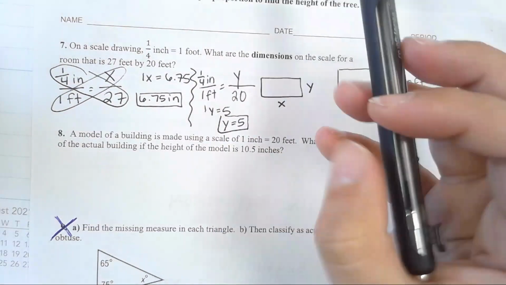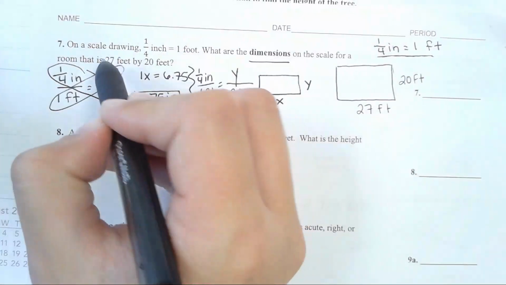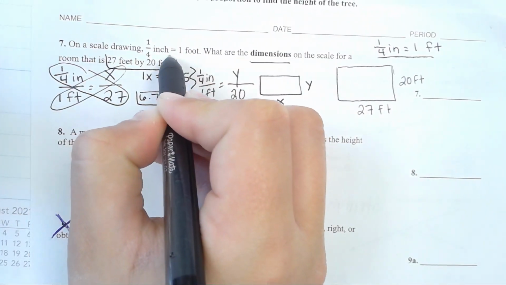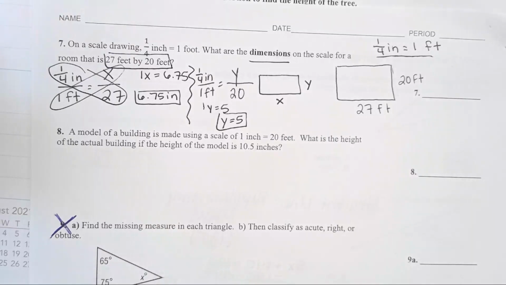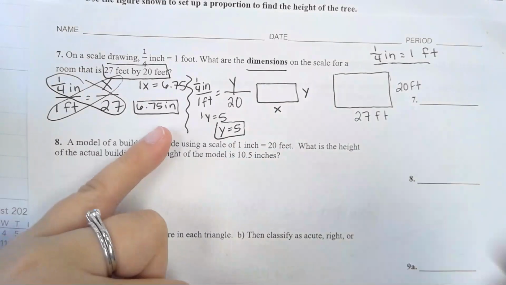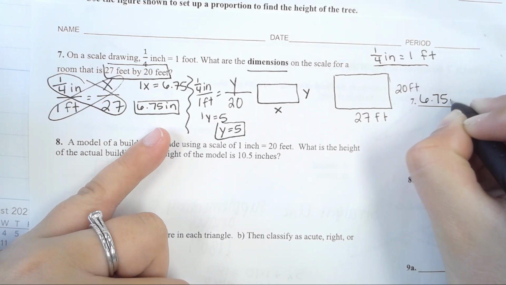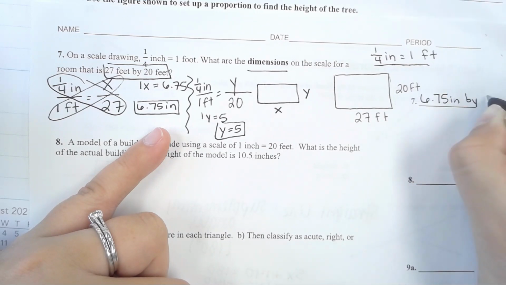So since they're asking for the dimensions, it is important that you write it in dimension form. So like how they did here, the 27 feet by 20 feet, that's how you want to write this as your dimensions. So it should be the 6.75 inches by 5 inches.